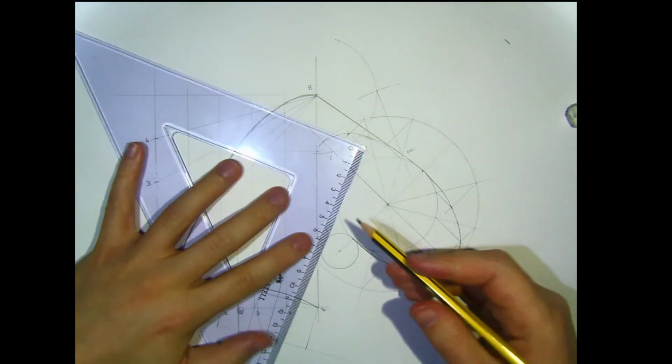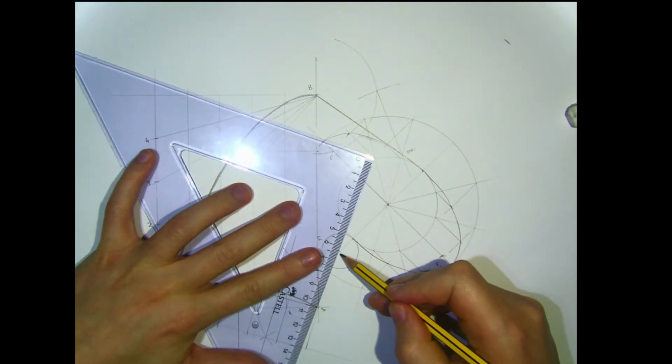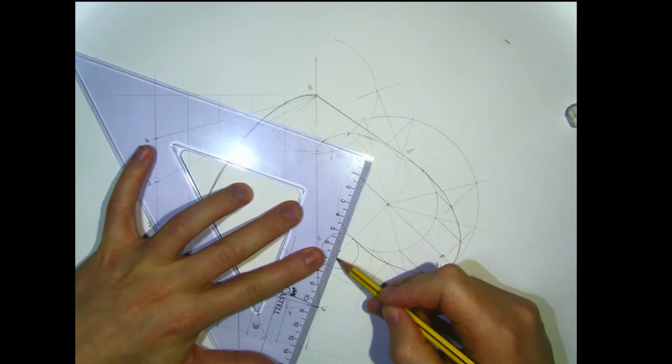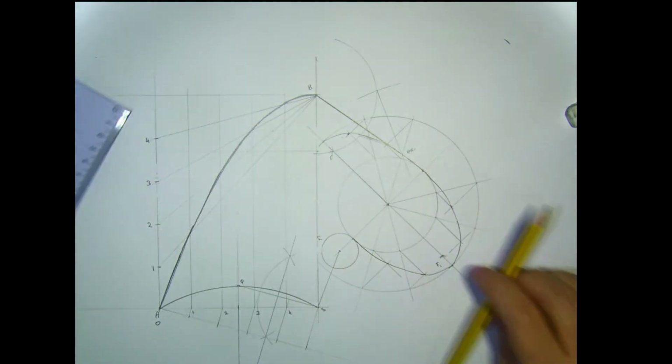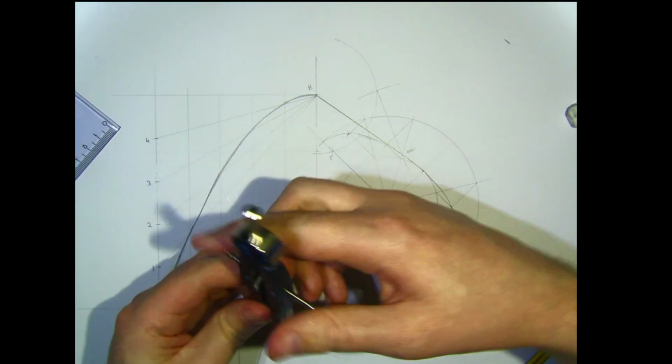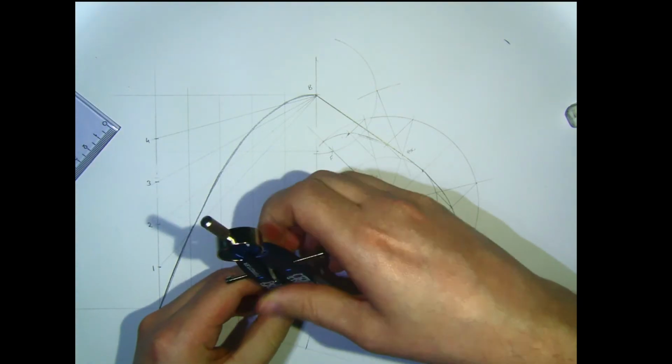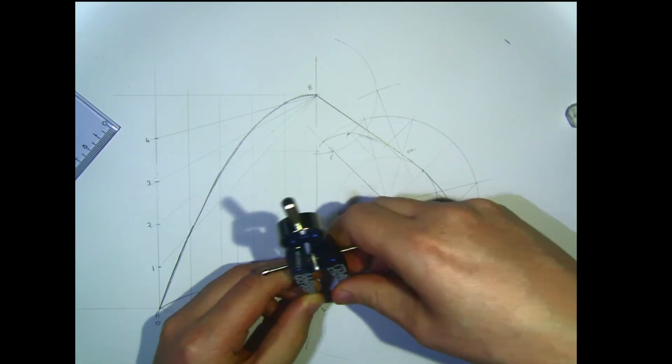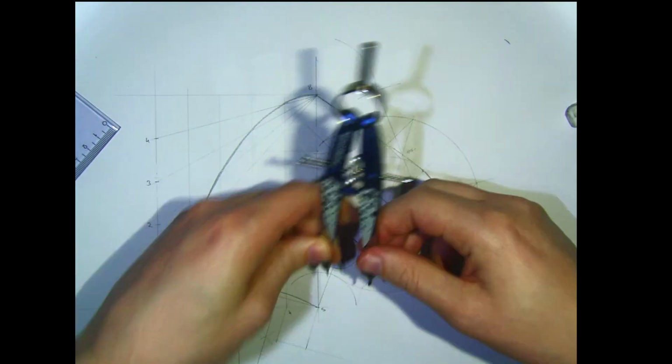So first thing for any straight line tangent, we're going to join center to the point outside of the circle, bisect this line, so swing an arc over halfway.